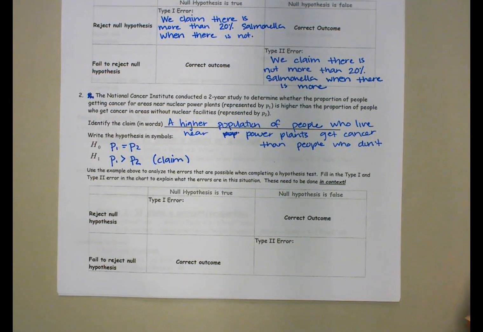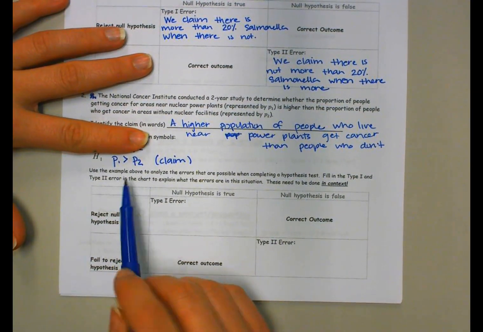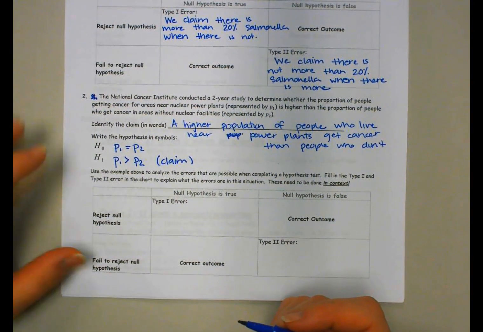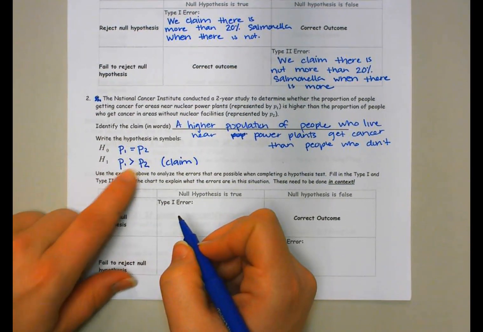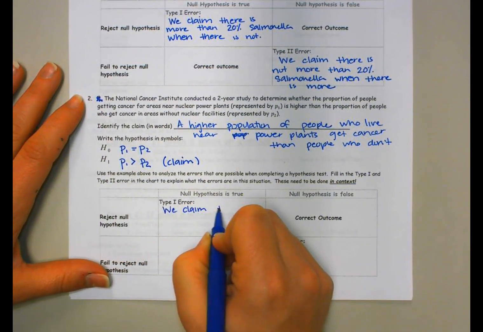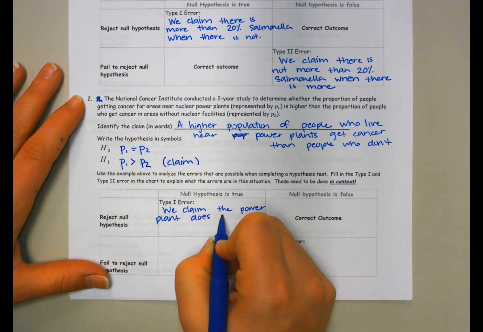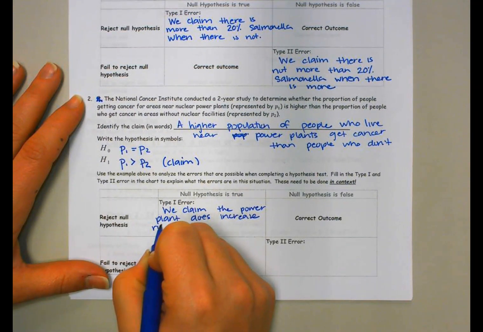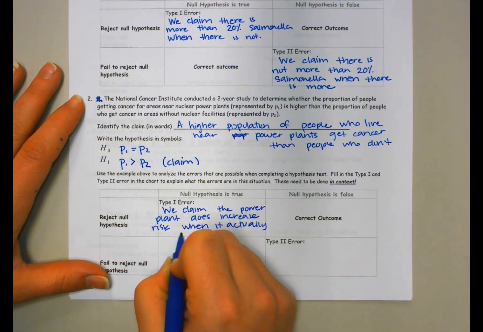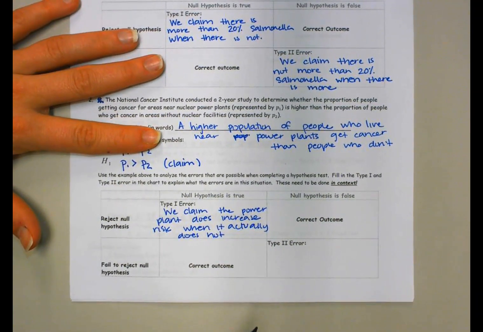So now when we do our type 1 and type 2 error, remember type 1, we reject the null. So we say that it's higher when the null was true. It's equal. So we say it's higher when it's not. We're going with the alternative when we shouldn't have. So we claim the power plant does increase risk when it actually does not. Our type 1 error is we go with our alternative, and it turns out that we shouldn't have.